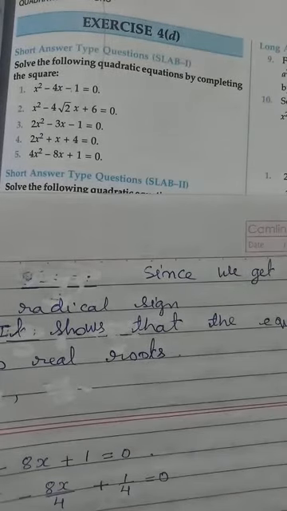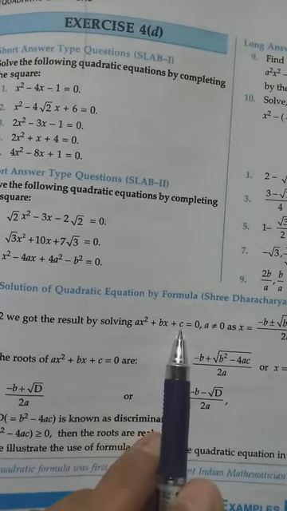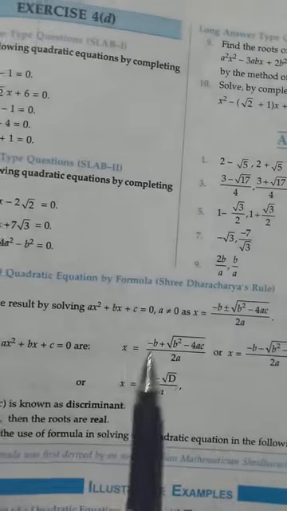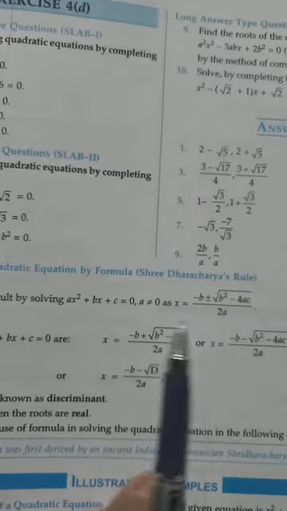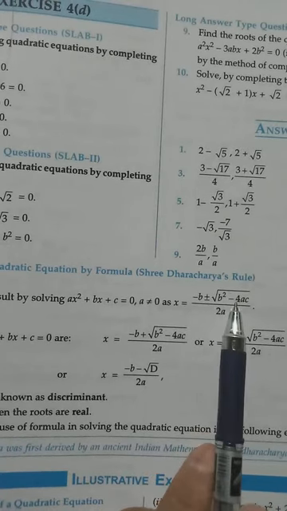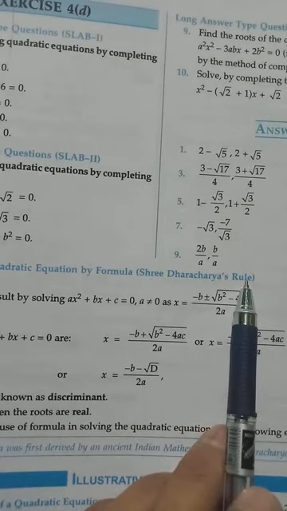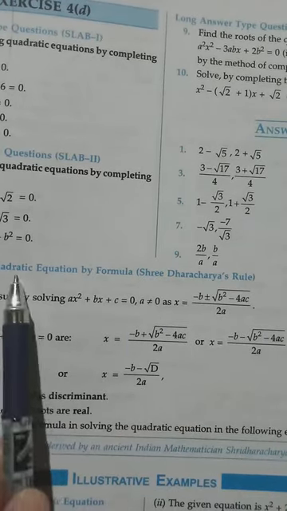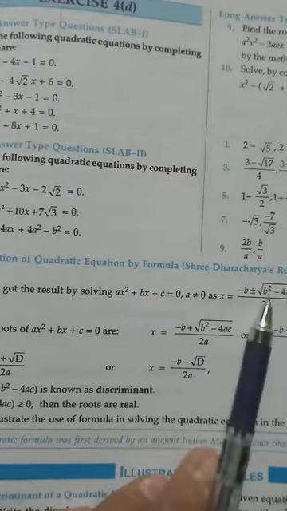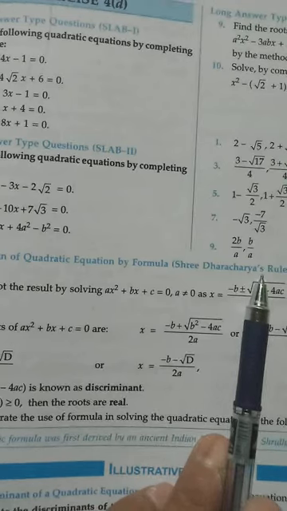So why does it have no real roots? Because there is a minus sign inside the radical sign. So from the quadratic equation ax square plus bx plus c equals 0, we can get another formula of this form: minus b plus minus square root of b square minus 4ac, by 2a. This formula, we call it Sridharacharya's rule, or the quadratic formula. It was derived by an Indian, Sridharacharya.